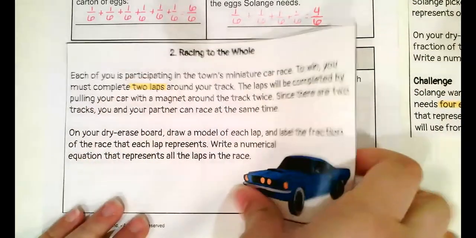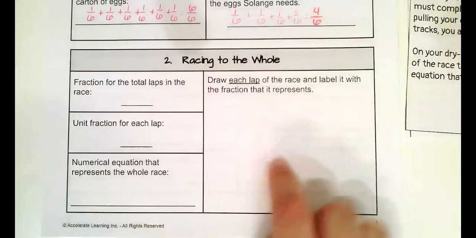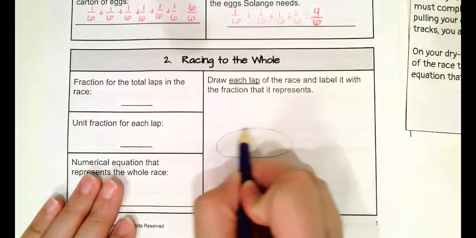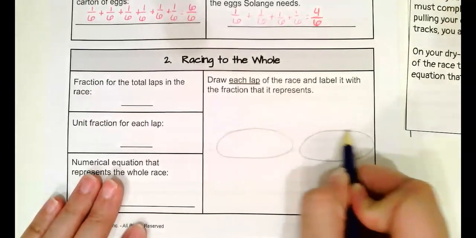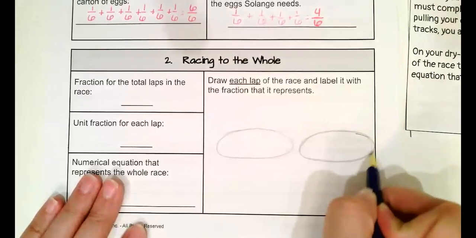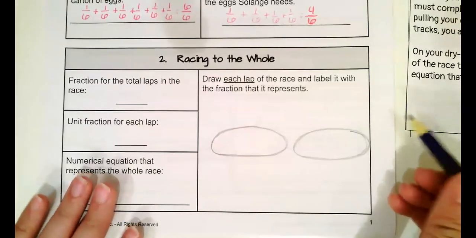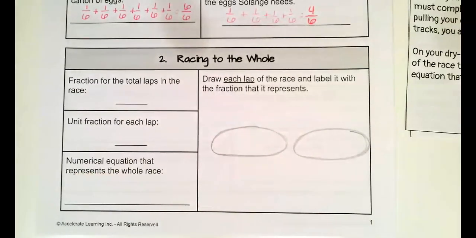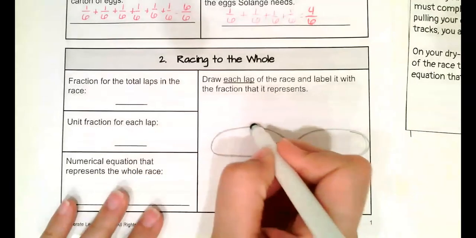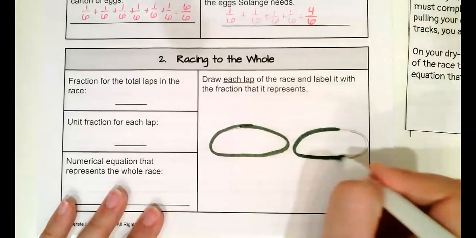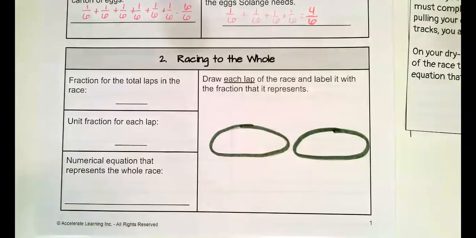So let's go to our paper. And over here, we're going to draw 2 laps. And I'm just going to draw, you know, racetracks are ovals. So I'm going to draw 2 ovals. Okay. And so my fraction is, I need to draw those darker. Get a marker. Yeah, that's better. Okay. So these represent 2. So I have 2.